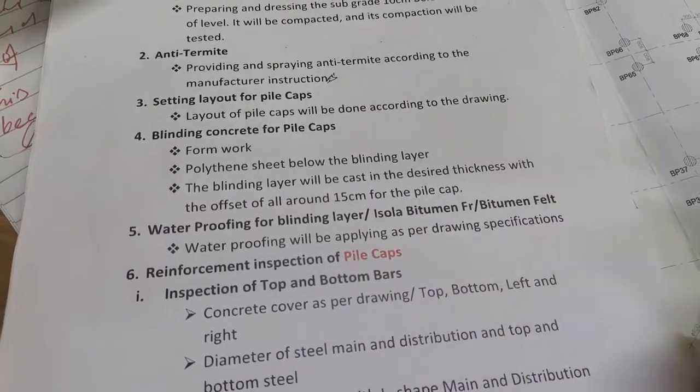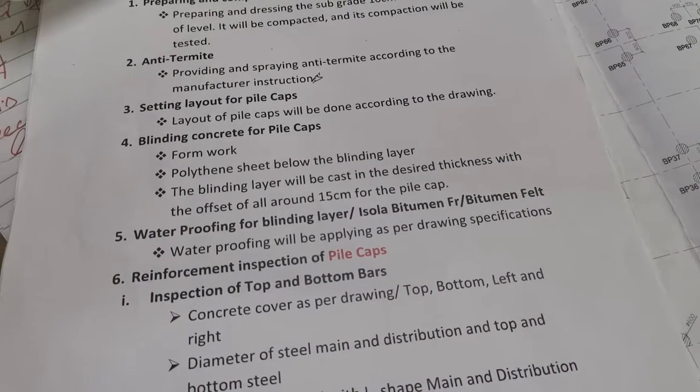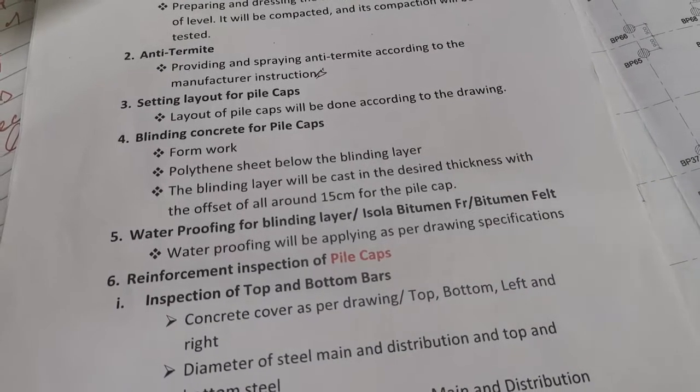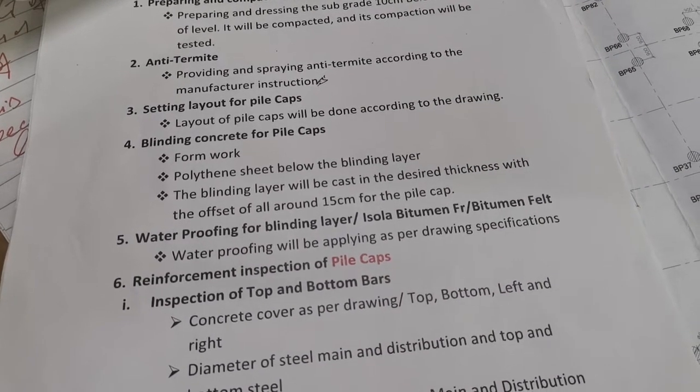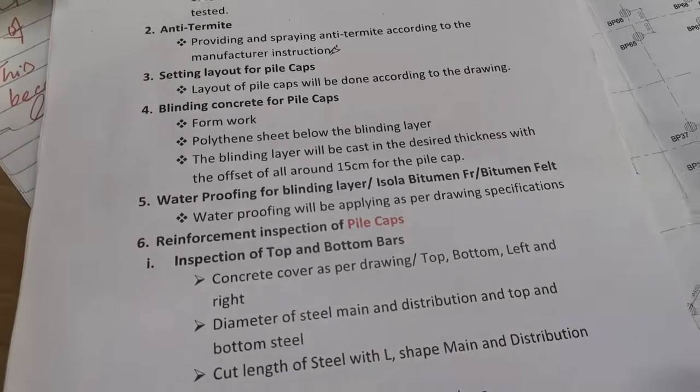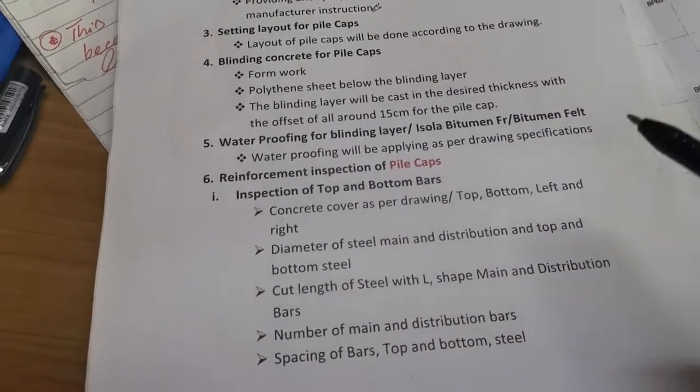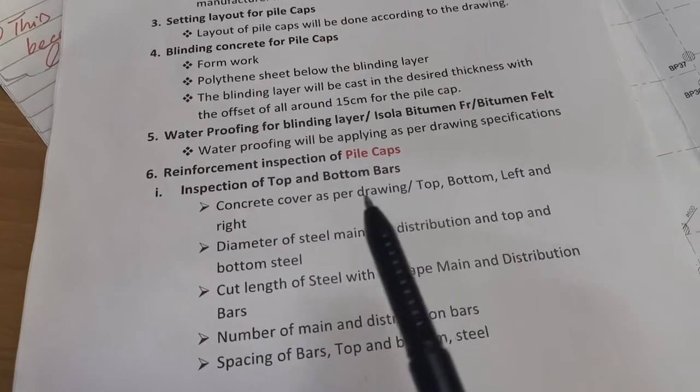Okay friends, waterproofing for the blinding layer: isola bitumen. After this concreting, we will apply bitumen paint for waterproofing. Waterproofing will be applied as per drawing specification. Reinforcement inspection for pile cap: inspection of top and bottom bars for pile caps.